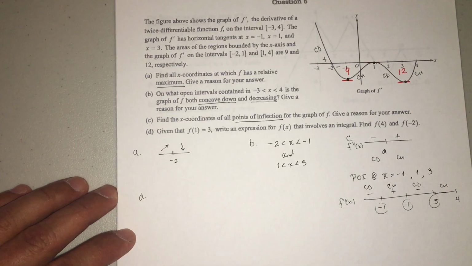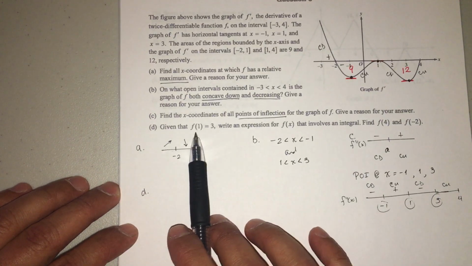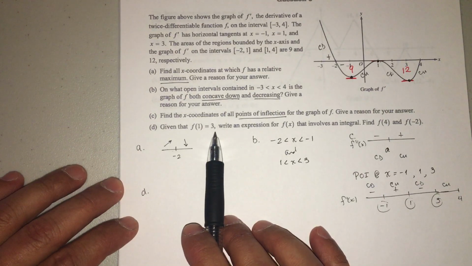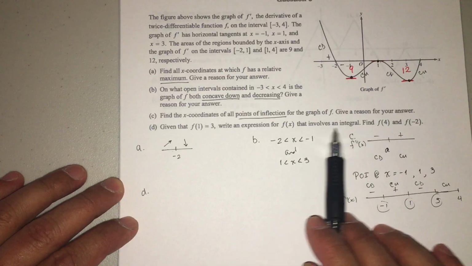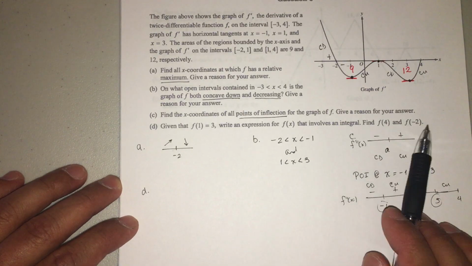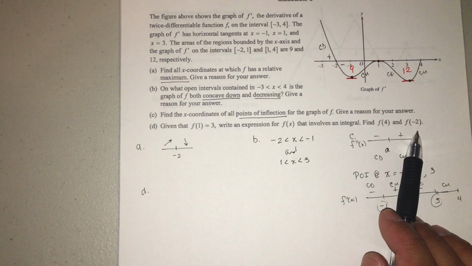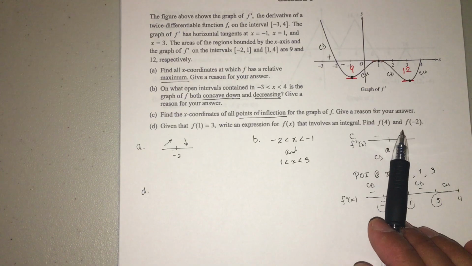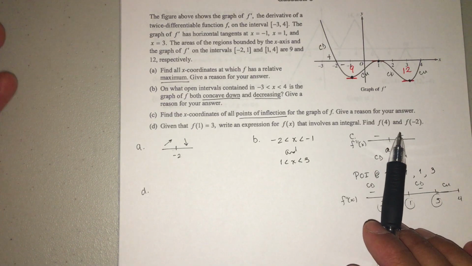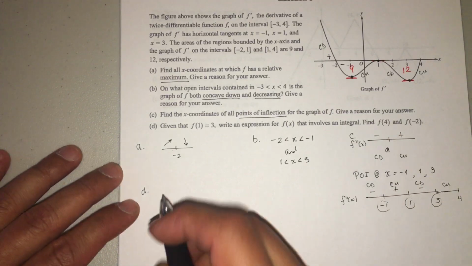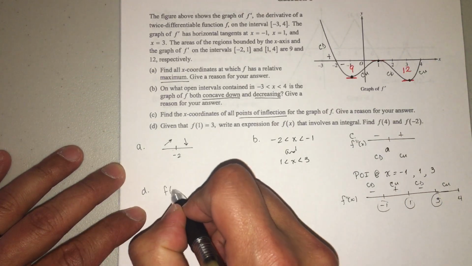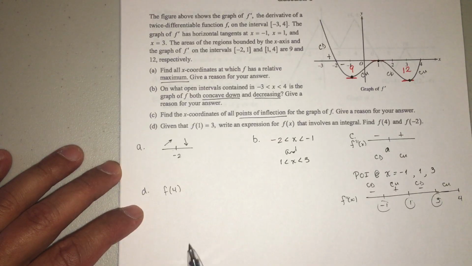Let's go ahead and do part D. Given f of 1 equals 3, that's our initial condition, write an expression for f of x that involves the integral. And it says find f of 4 and f of -2. All right, so let's think this through. Let's say you don't know how to do it. Start off with this. Okay, well, how am I going to find this? How do I find that?